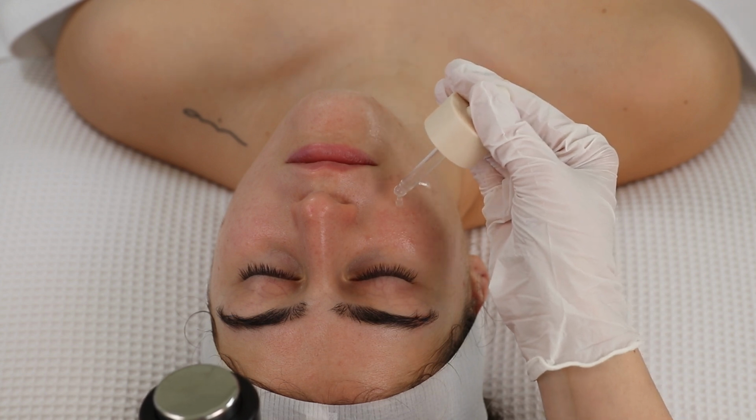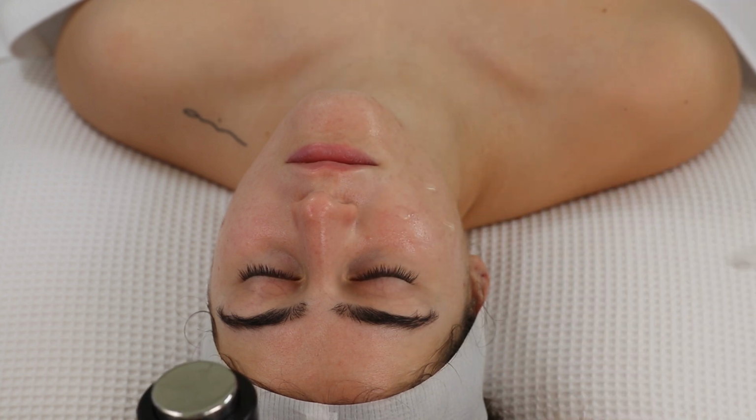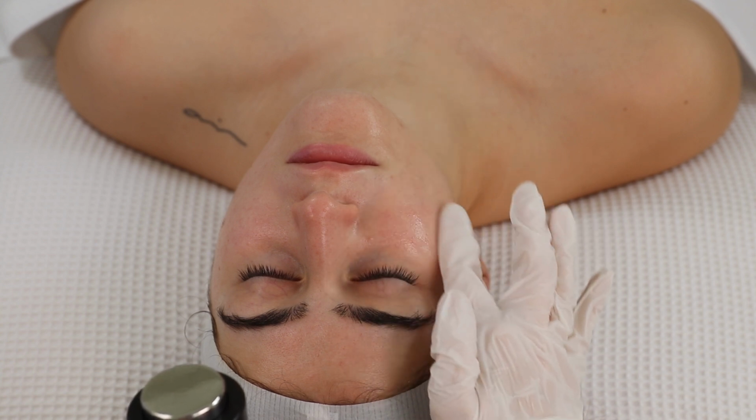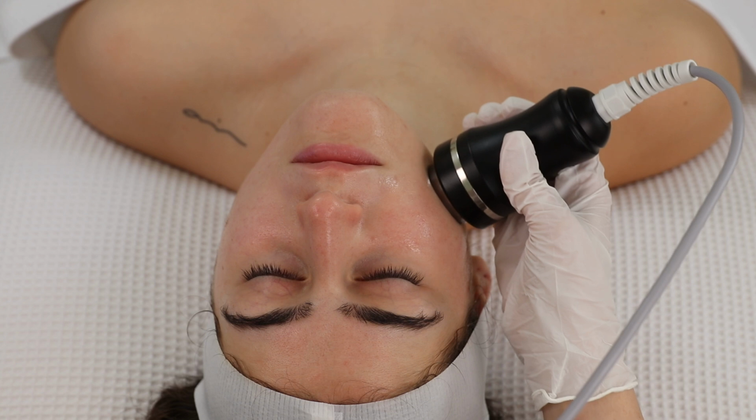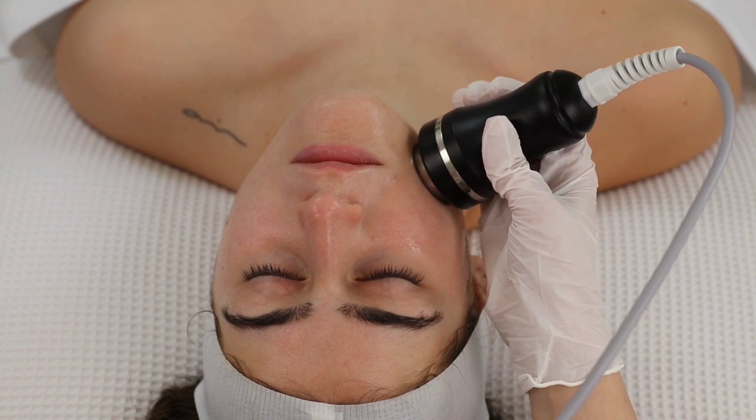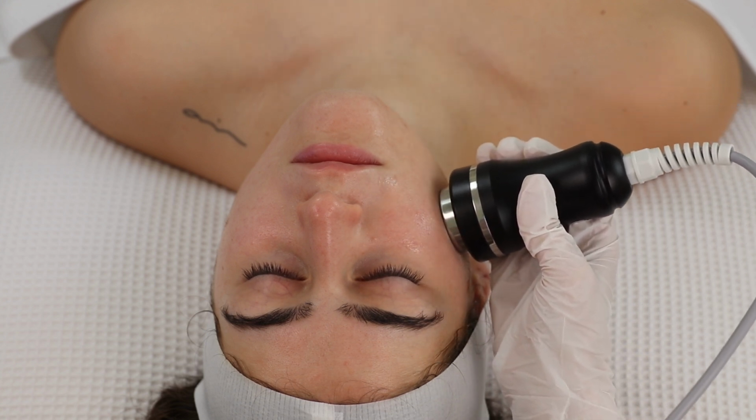Apply 3 drops of the serum onto the right side of the face and spread it across only using one finger. Place the probe on the skin and use slow circular movement, starting from the chin area, moving up towards the jawline.